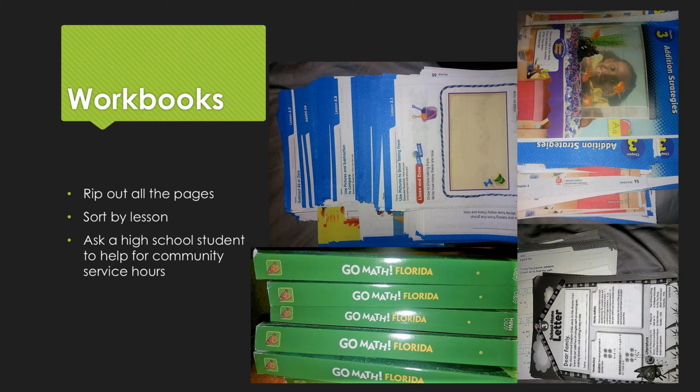One thing that I do to help me out before school starts, which then helps me during the school year, is I rip out all of the math pages in the big book and in the homework book. Then I sort them out by lesson. And then I typically sort the first sheet so I can keep it separated from the second sheet, because usually I will have them do the independent page maybe the day after. So I want to keep them separated. To make it easier for me, I ask a high school student, and that way it helps me get things done, but also gives them community service hours.